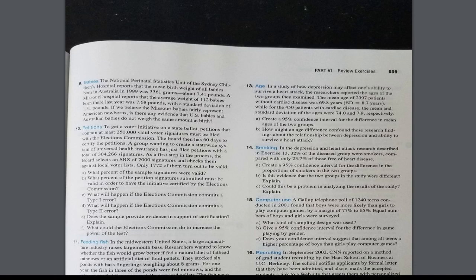In the depression and heart attack research described in exercise 13, 0.32 of the diseased group, 32% of the diseased group were smokers. And if I look back into number 13, the diseased group, cardiac disease, the sample size was 450.